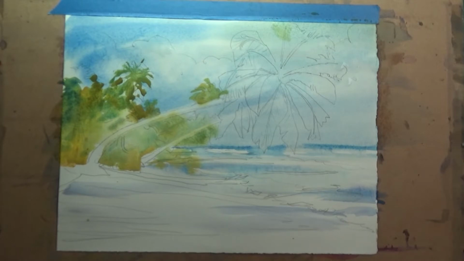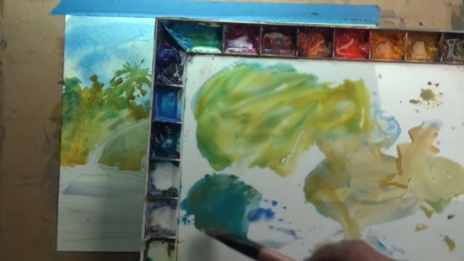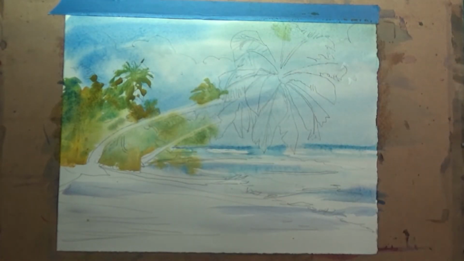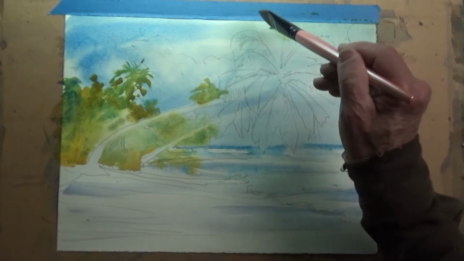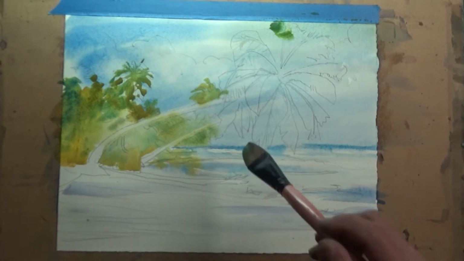So here's what I'm going to do. I'm going to pick up pigment. My pigment is going to be more consistent, like butter. And I'm again mixing New Gamboge with it. Very buttery. And I want this pretty much to stay in these areas.